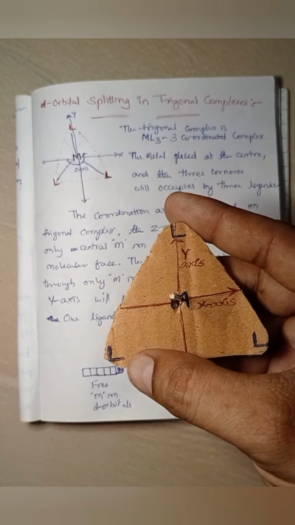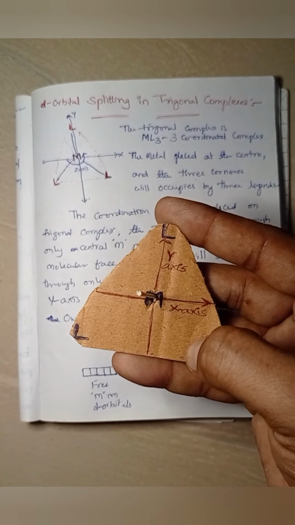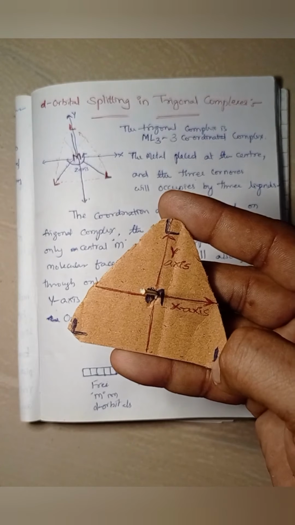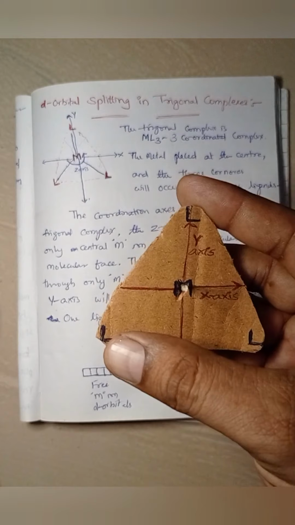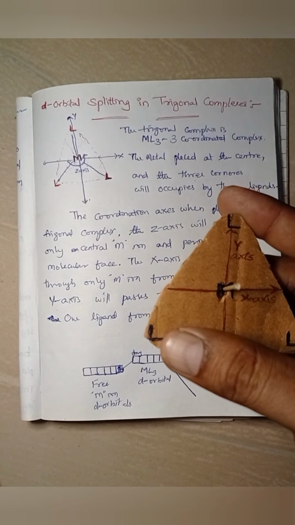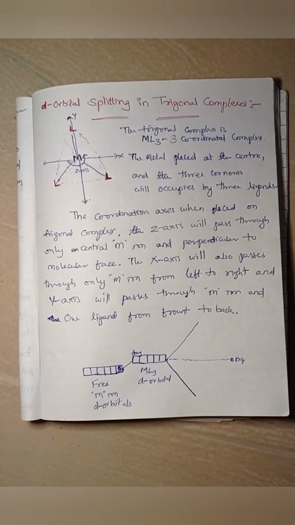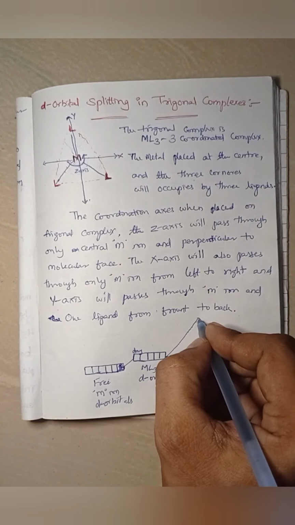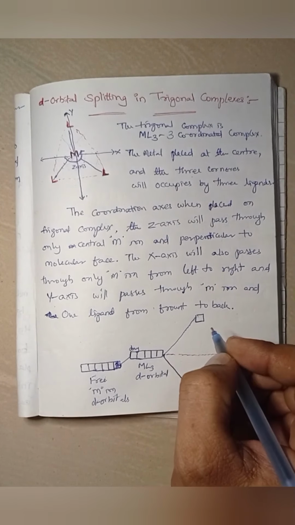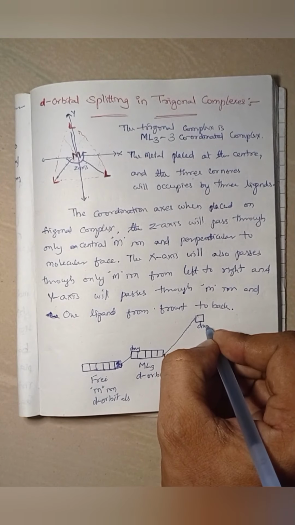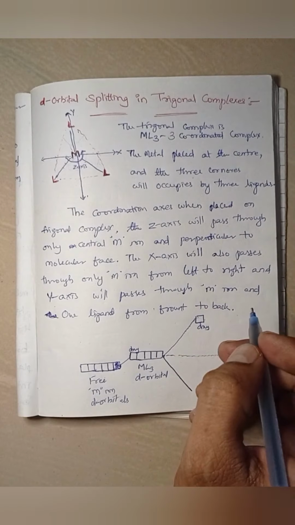The xy orbital lobe is here and here, and it has an angle of 15 degrees between the lobe and the ligand sides, these two ligand sides. So sidewise interactions can be expected here. The sidewise interactions will destabilize the dxy orbital, and the destabilized dxy orbital gets excited in energy and reaches this particular higher energy level, right.